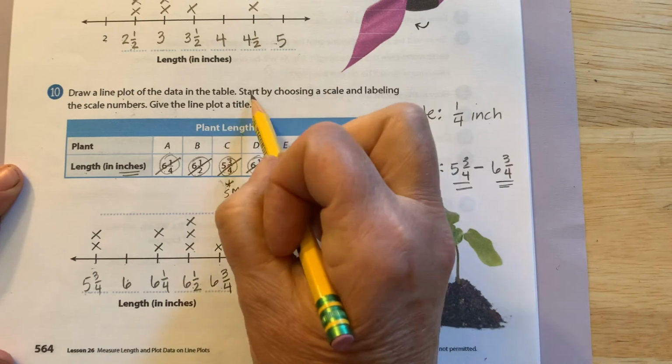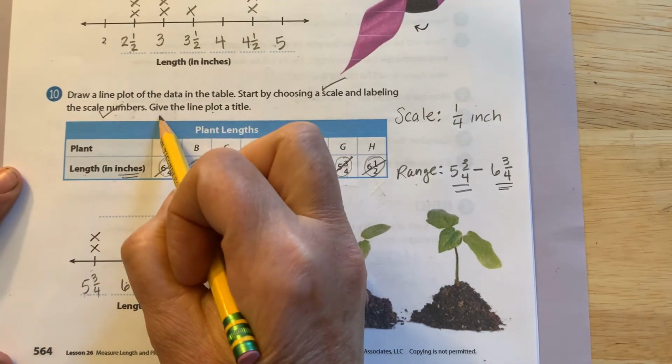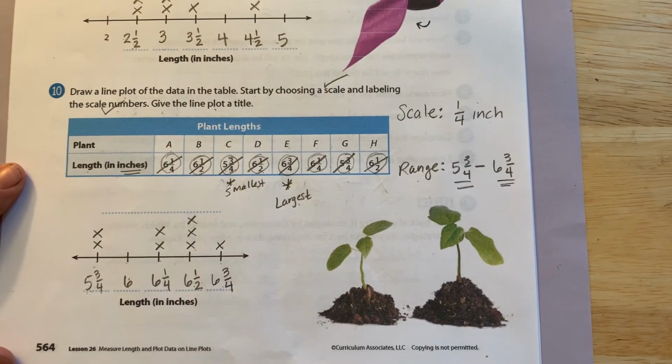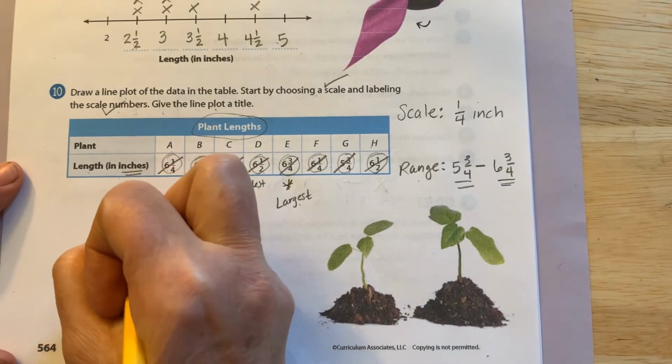Now, start by choosing a scale. We labeled it. And now we need to give the line plot a title. What are we going to name it? We're going to use the same thing they gave us. We're going to say plant lengths.